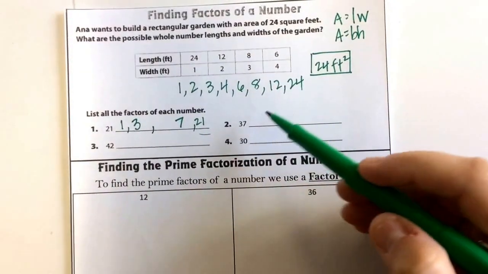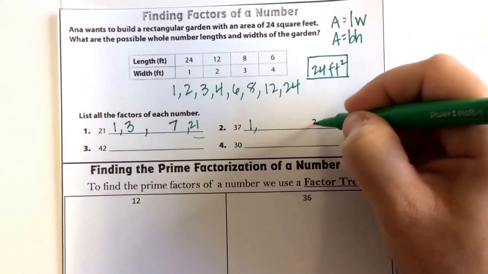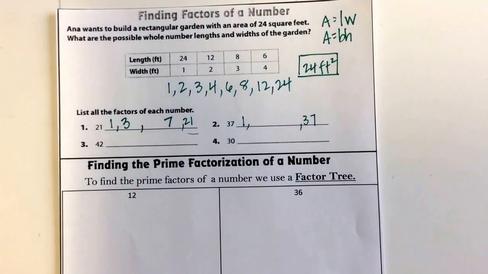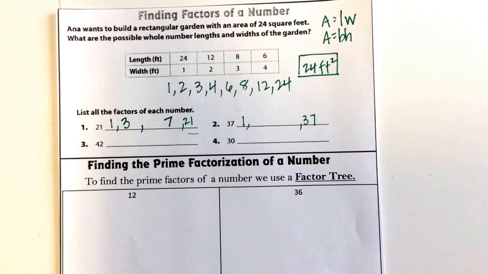Okay? Then over here I look at 37. Again, I know 1 and 37 are factors. I try 2, and 2 won't work because 37 is not even. 3 won't work, and 4 won't work, and 5 or 6. Okay, and we keep going and we realize that's it. Those are the only factors of that number.